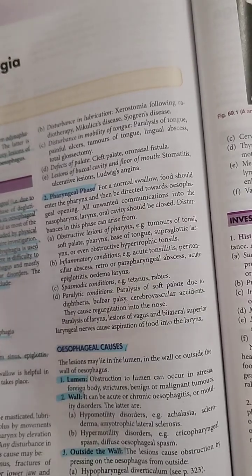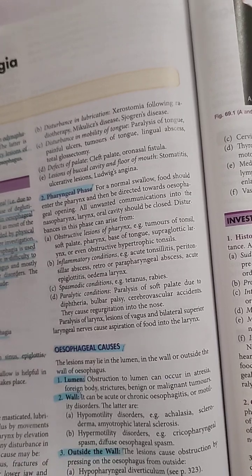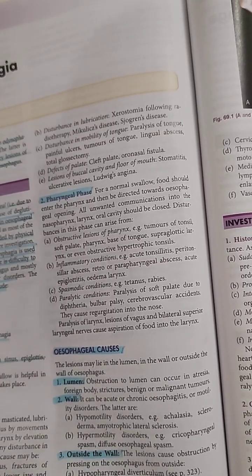Otherwise there will be paralysis of the larynx, or lesions of the vagus and bilateral superior laryngeal nerves causing aspiration of the food into the larynx. So these are the pharyngeal phase causes.